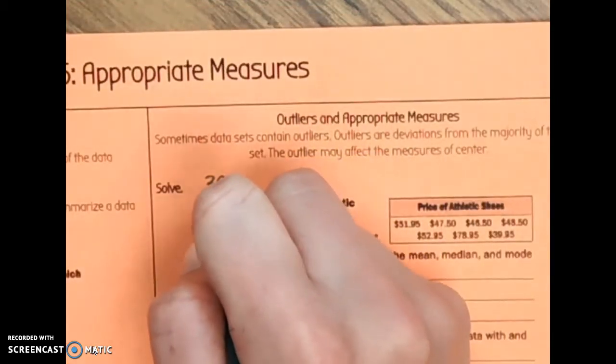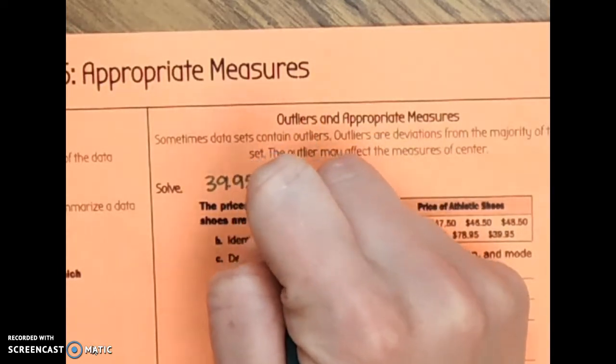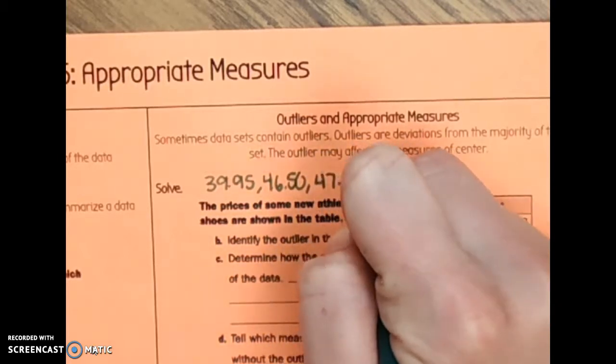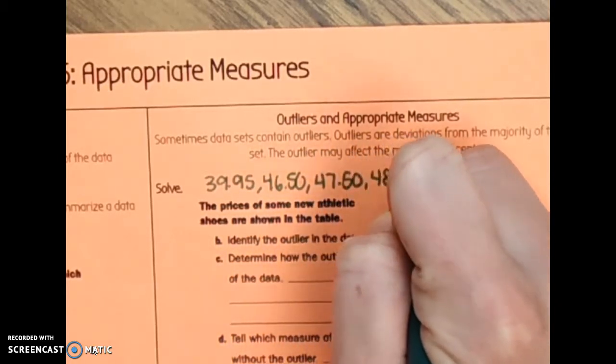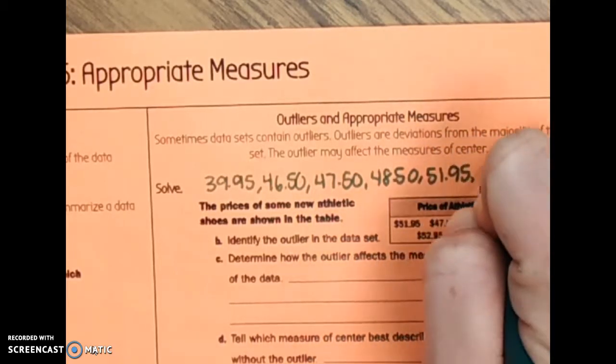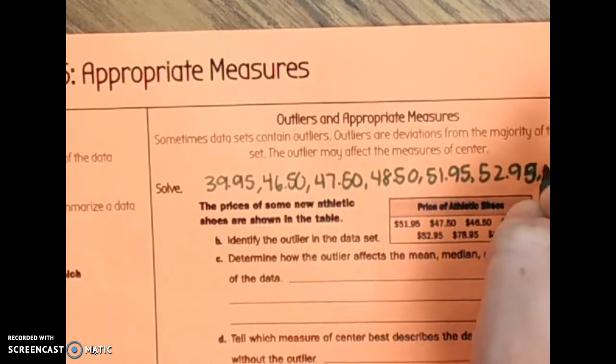So I have $39.95, $46.50, $47.50, $48.50, $51.95, $52.95, $95, and $78.95.